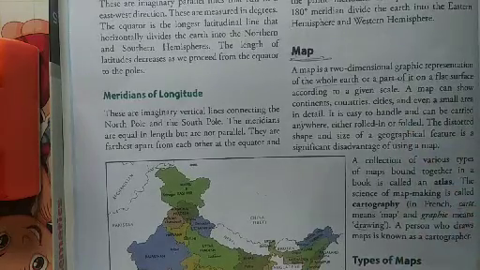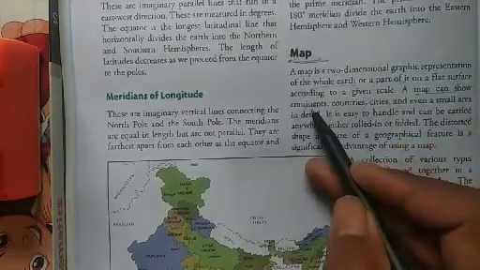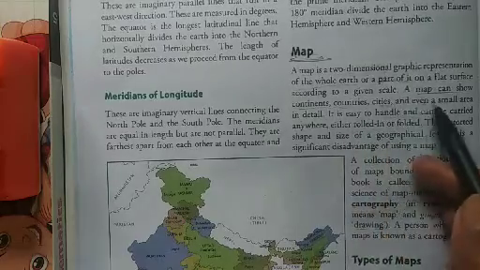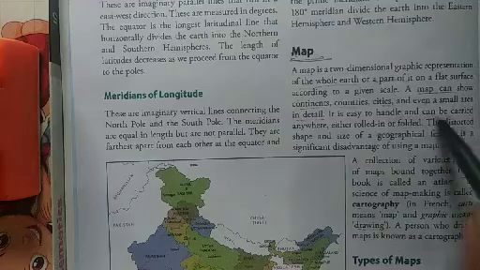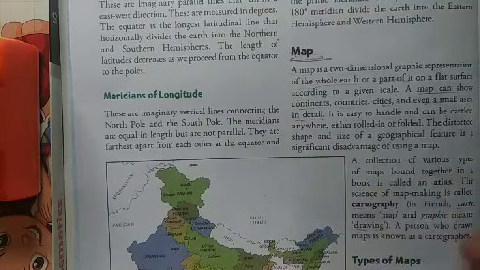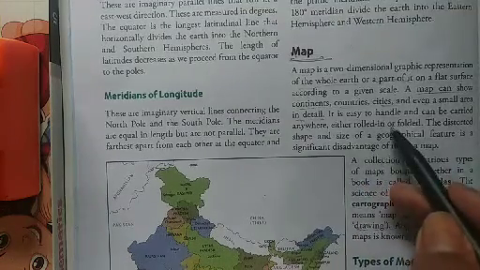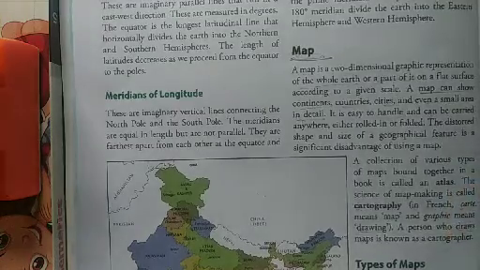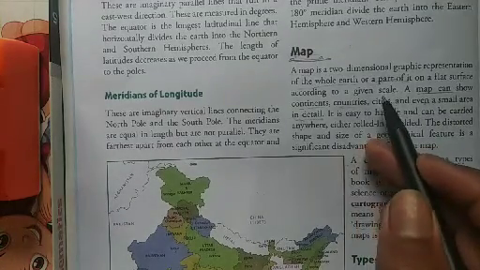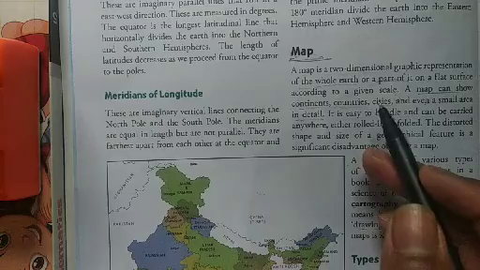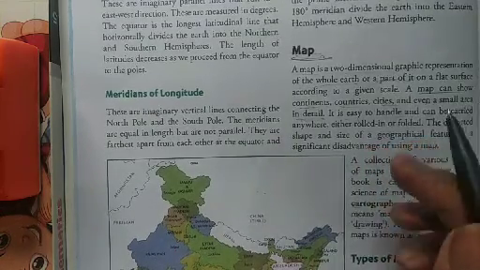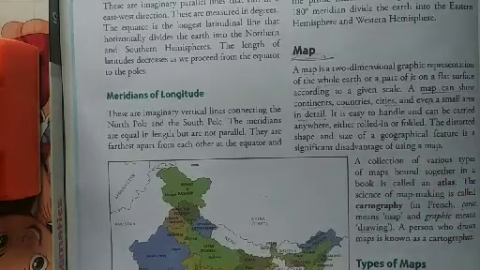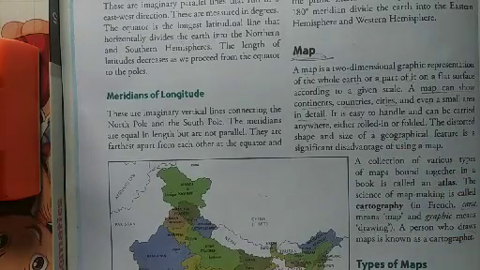A map can show continents, countries, cities, and even smaller areas in detail. It is easy to handle and can be carried anywhere, either rolled or folded. So you can say a map is much better than a globe, but a globe has its own work and a map has its own work. A map can show everything in great detail, and it can be folded and rolled, so it is very easy to carry.